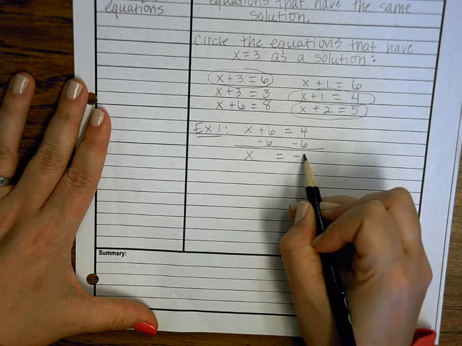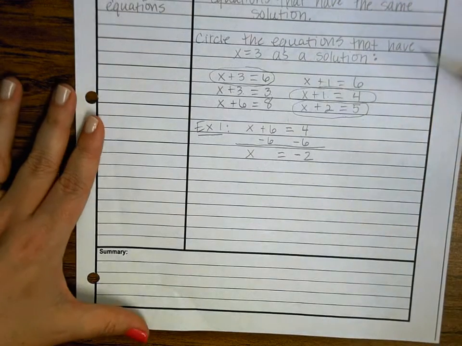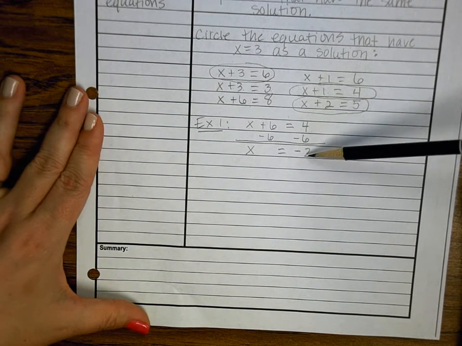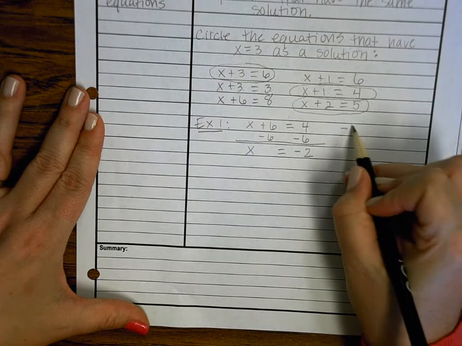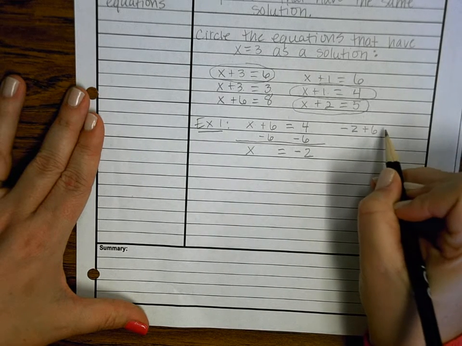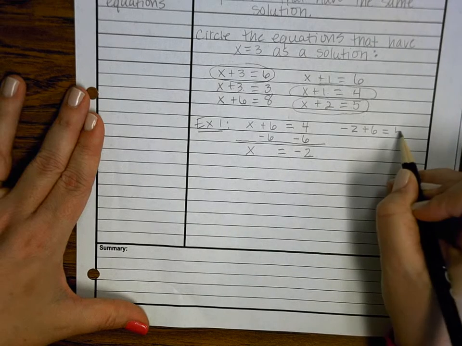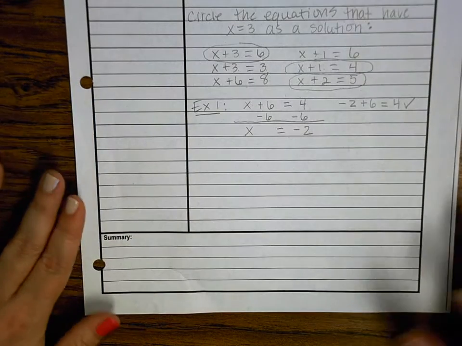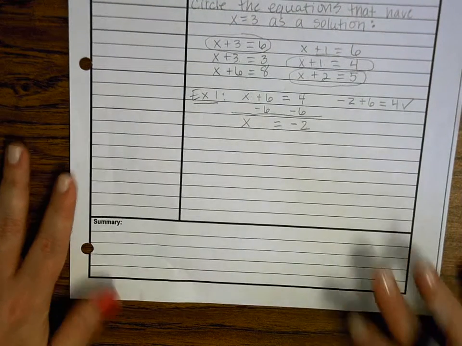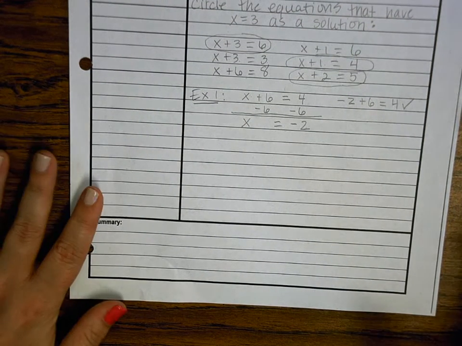Negative 2. And we can always check our solution, so we can plug it back in. So if I plug it right here, let's check over here. Negative 2 plus 6, does that equal 4? Yes. Yes, so that one is fine. We have our answer. Any questions on that one? It's a real basic one-step equation.